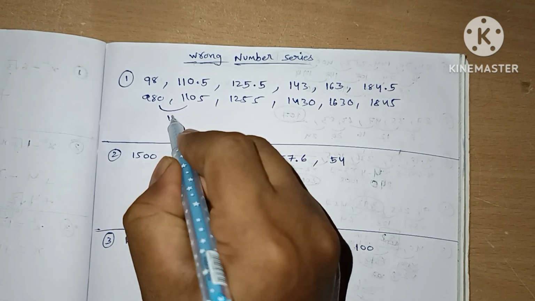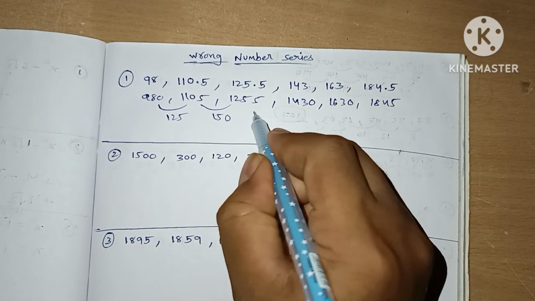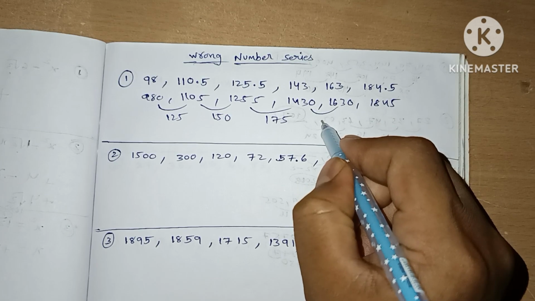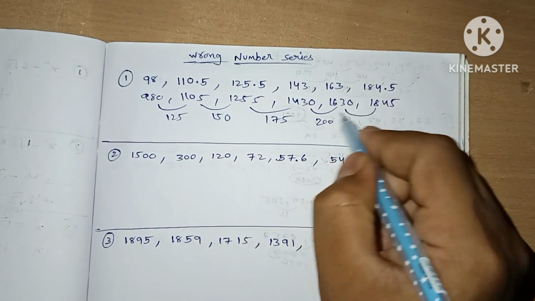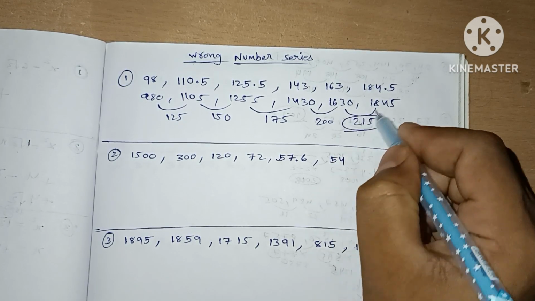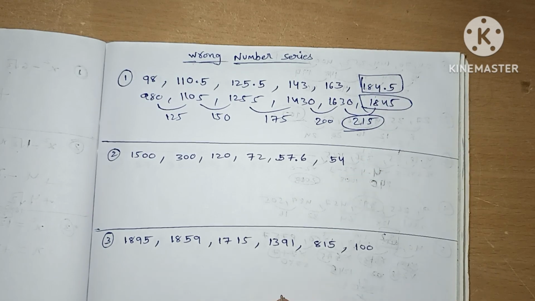Here the difference is 125. Here the difference is 150. Here the difference is 175. Difference between these two is 200. So everywhere 25 will be increasing. So here the difference is 5, 1 and 2. So this is the wrong number. So our wrong number is this one. And the last one is our wrong number.